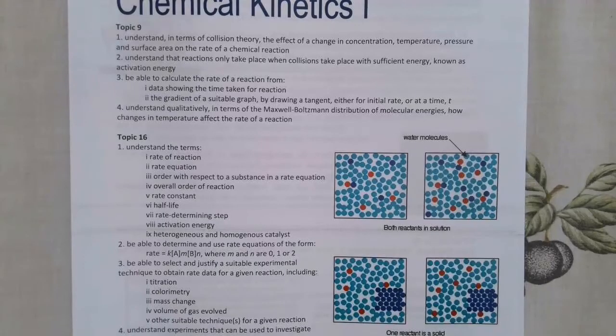Kinetics is quite an important topic in chemistry. It's a yellow topic, so it goes in with the organic chemistry topics. So it's a paper 2 topic. So you can see from the front cover there's a lot of specification points that are connected with chemical kinetics. And this is only chemical kinetics 1. We've also got another pack, chemical kinetics 2.